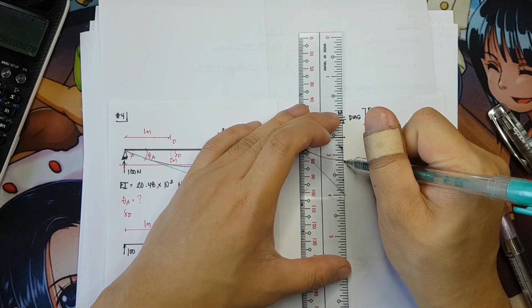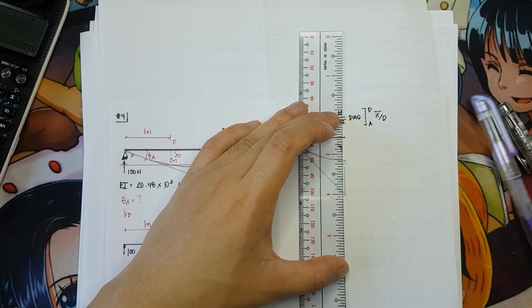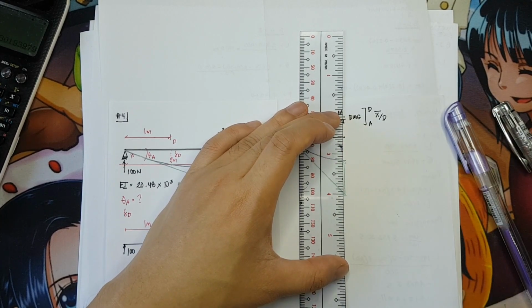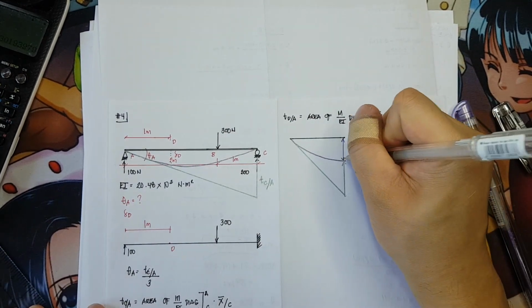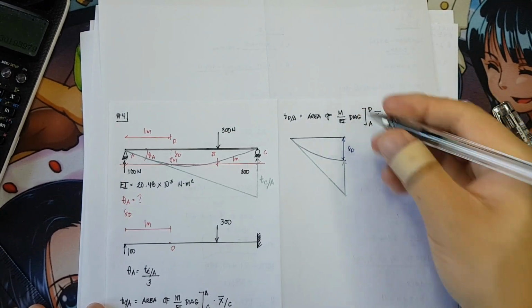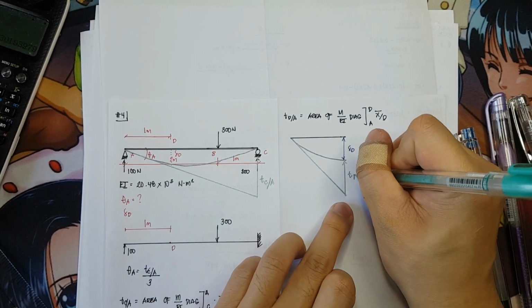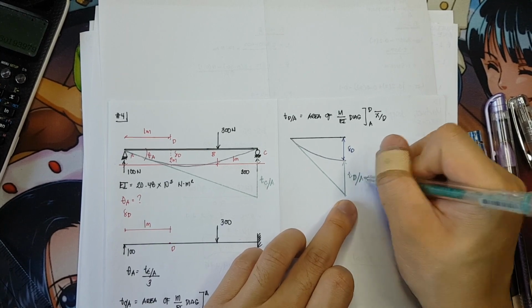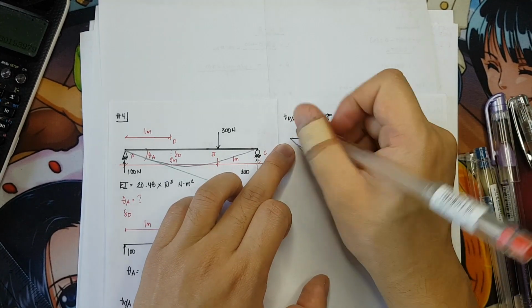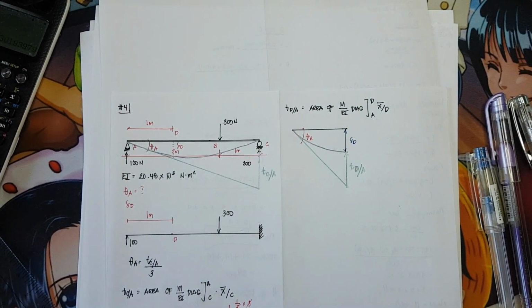Okay? So this is displacement D. Then this is tangential deviation of point D relative to A. And we have here theta A. Okay?